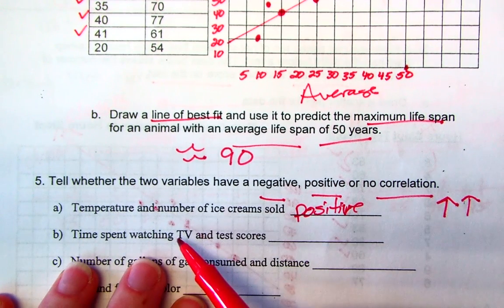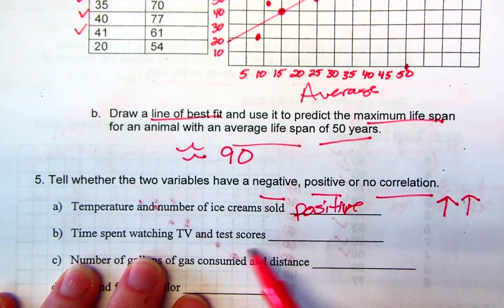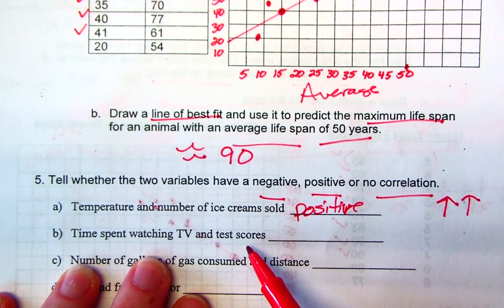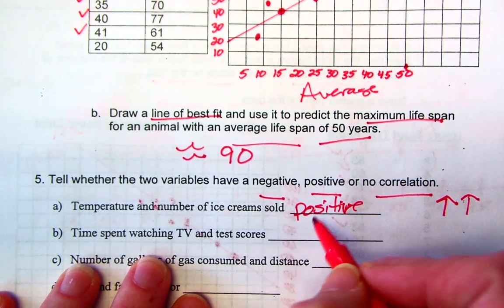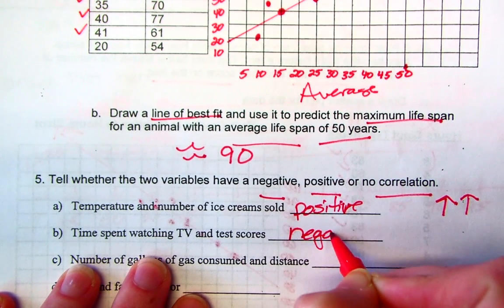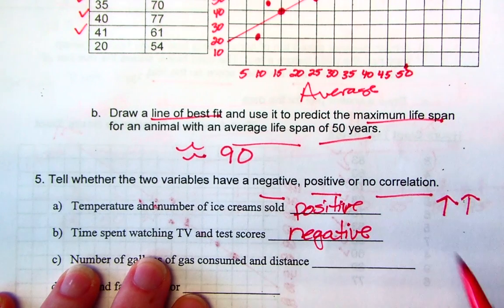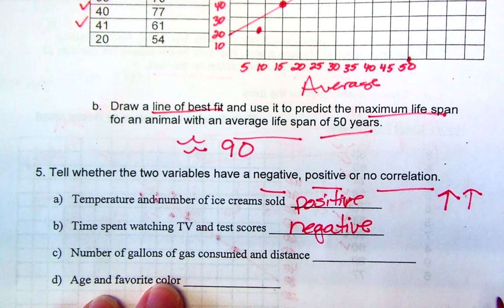So the time watching TV, as that increased, your test scores would tend to decrease. So that's going to be negative. Because you should be studying, making an opportunity cart for the test.